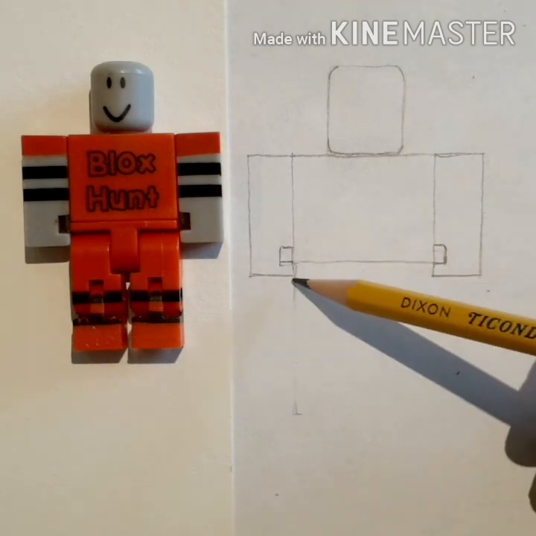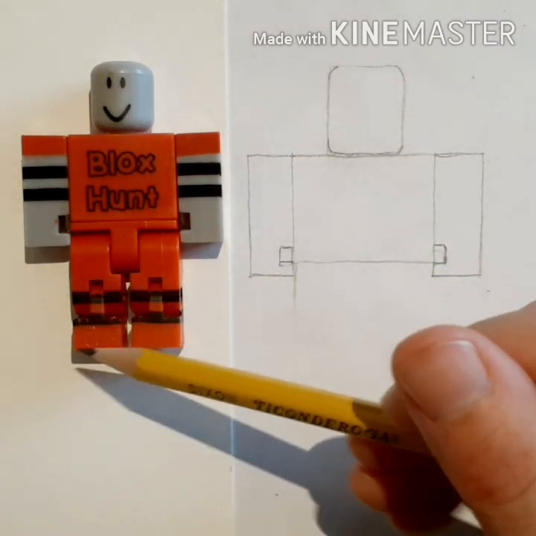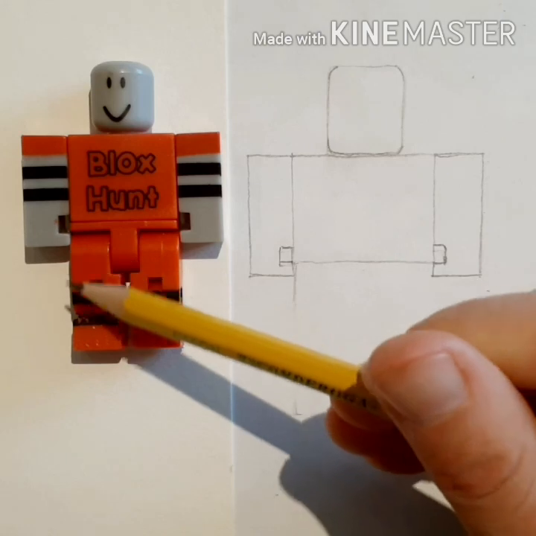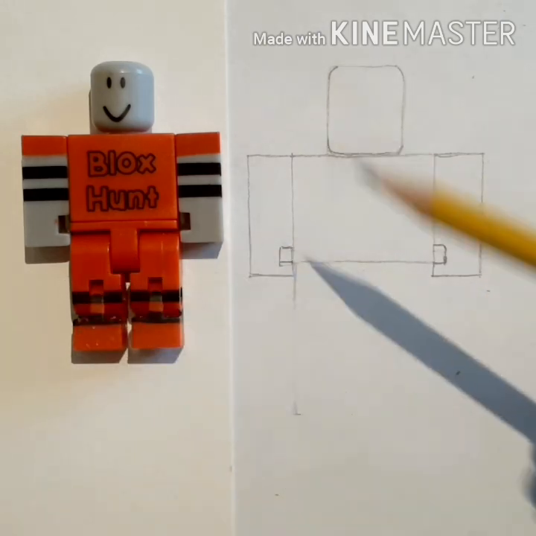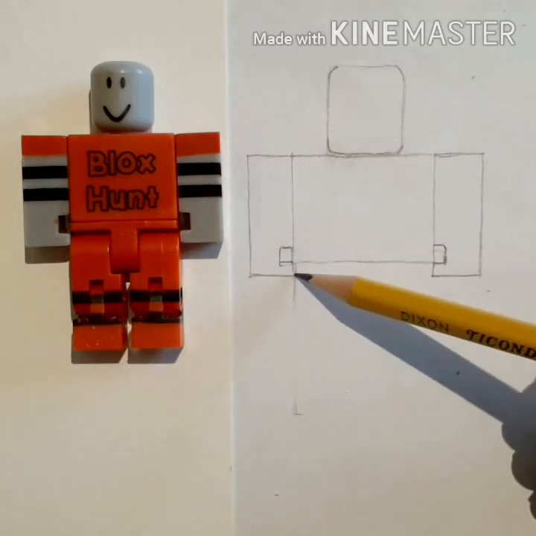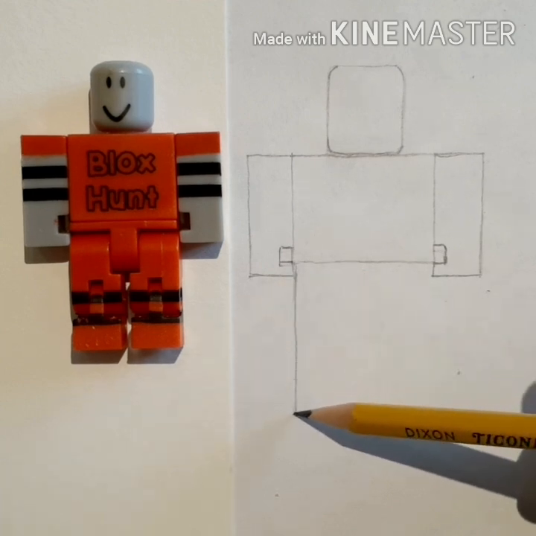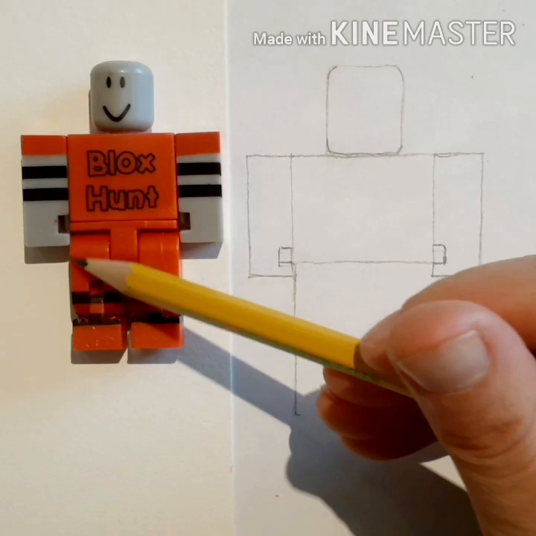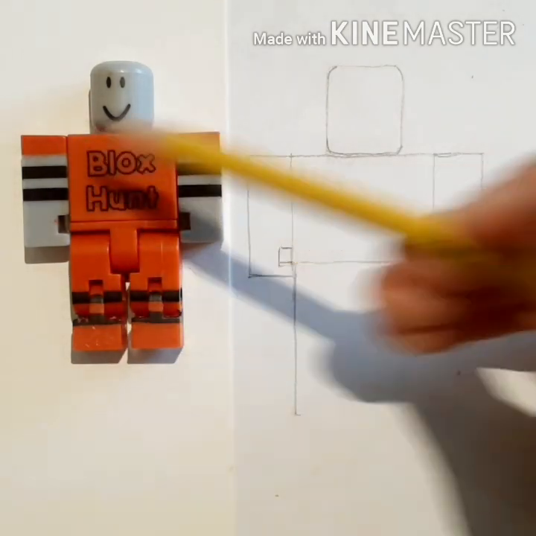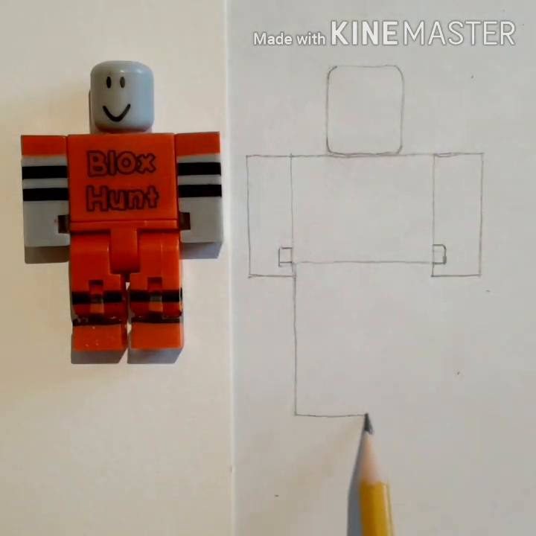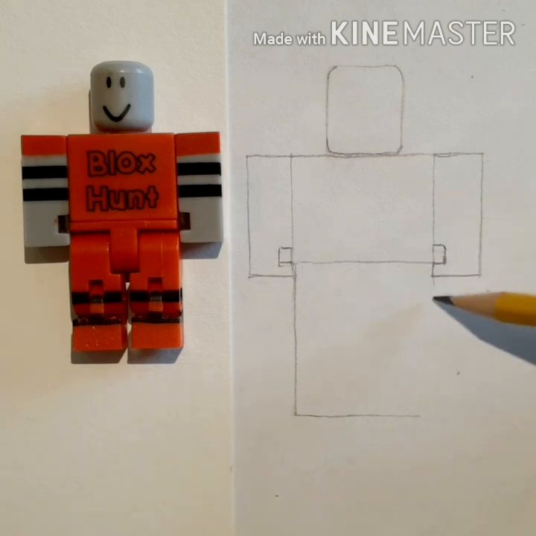For the legs, I think it'll be easier to draw this entire rectangle and then add these lines. So I'm going to start right where the hand meets the torso and draw a straight line down. A little bit longer of a line than the torso. Straight line across. Straight line down.